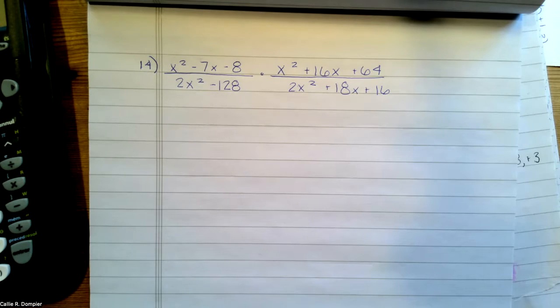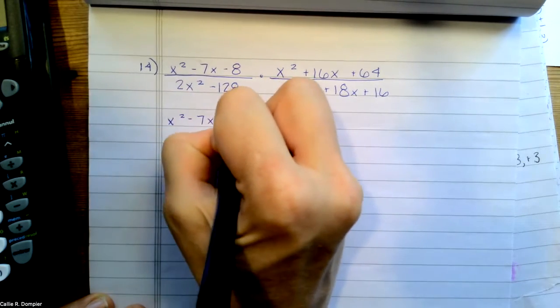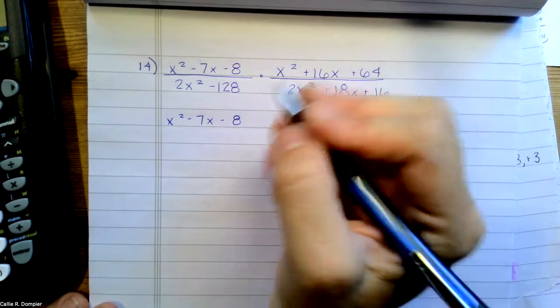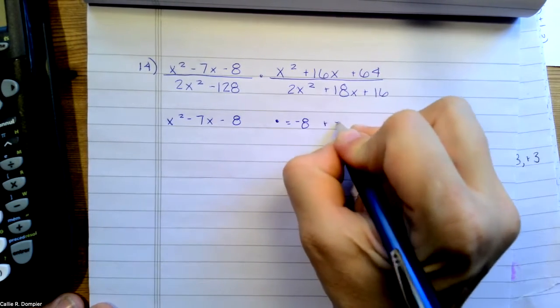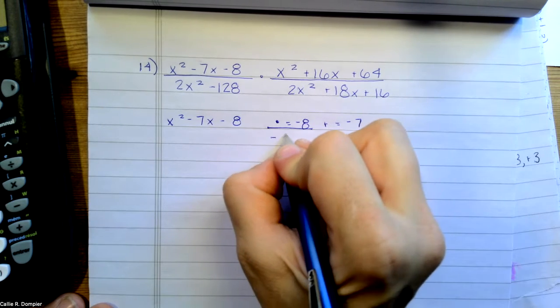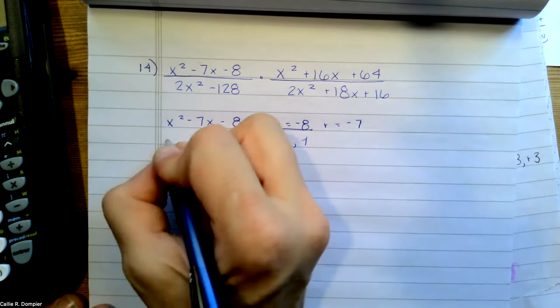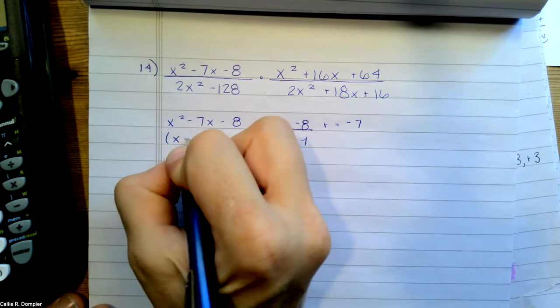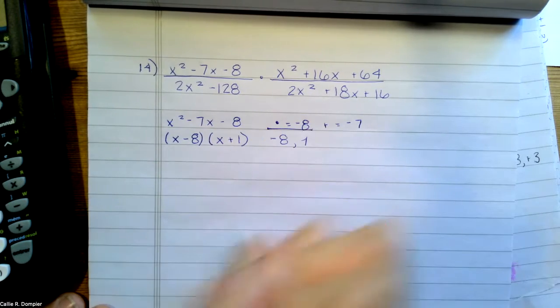Okay. x squared minus 7x minus 8. We need two numbers that will multiply to equal negative 8, add to equal negative 7. So we have negative 8 and 1, right? Does that work? That works. So we have x minus 8, x plus 1.